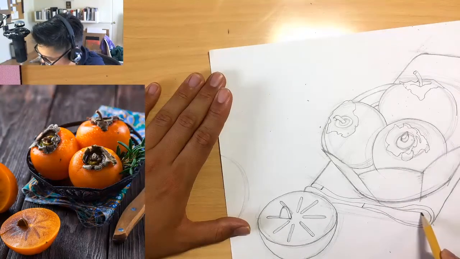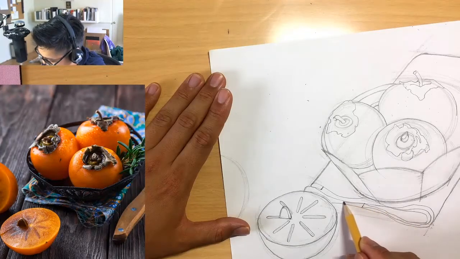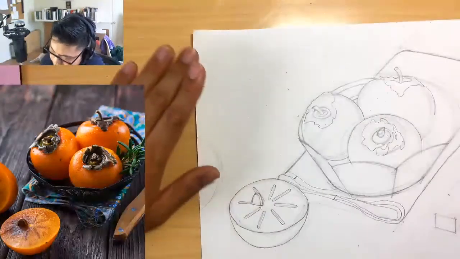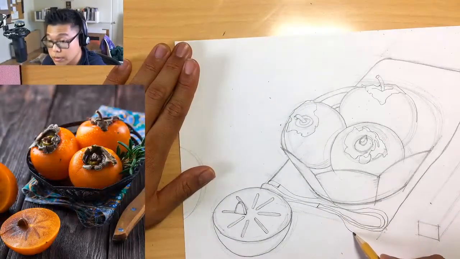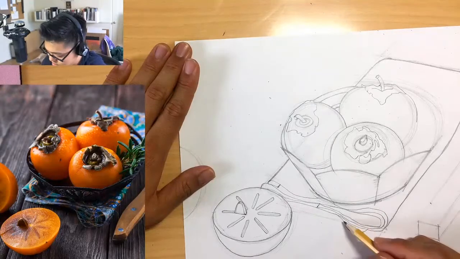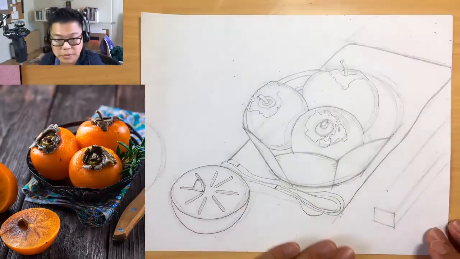If you want to add a couple more loops here, maybe one on the outside. Looks pretty all right.